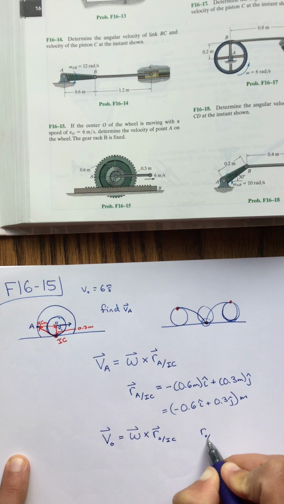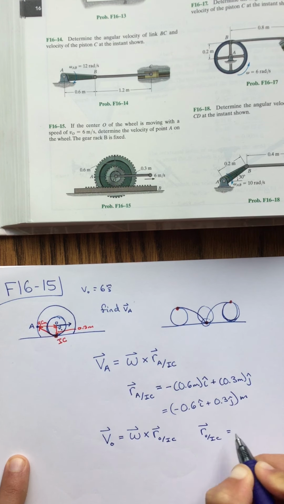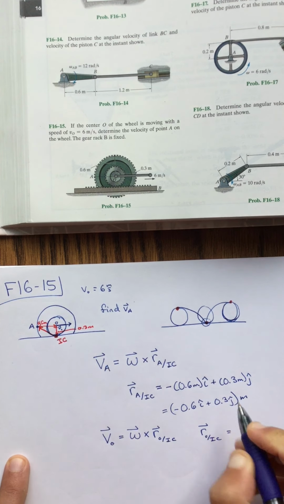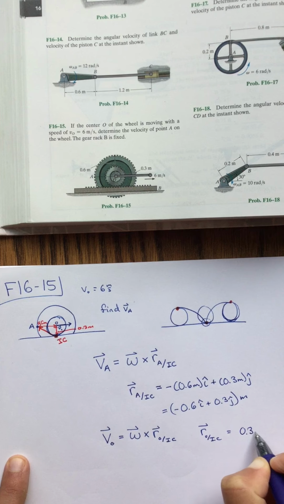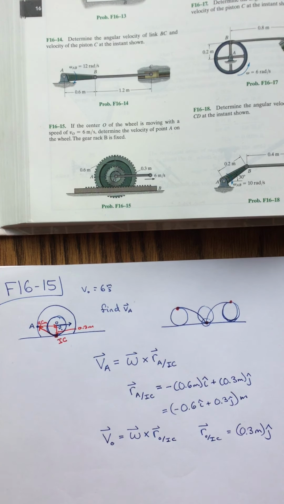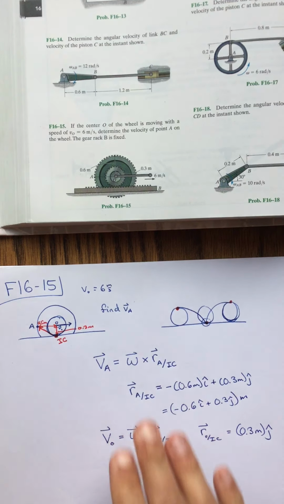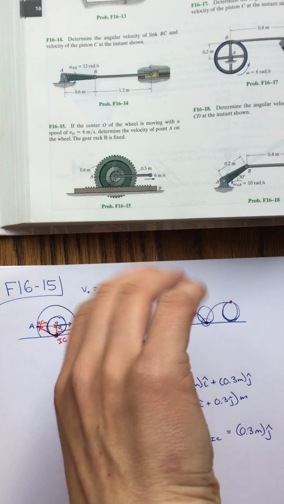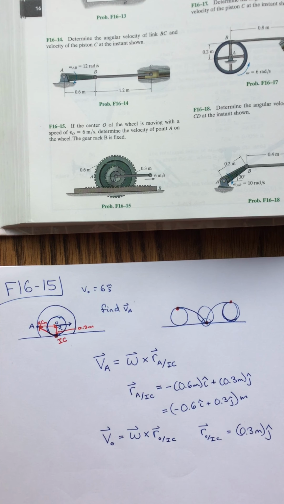That vector from the instantaneous center is going up, and this distance here is 0.3, so that's 0.3 meters in the j hat direction. My angular velocity, well, I know the wheel is rotating this way, so if I didn't know that, it would either be in the positive k hat direction or the negative k hat direction, but because it's rotating this way, that would be in the negative k hat direction.